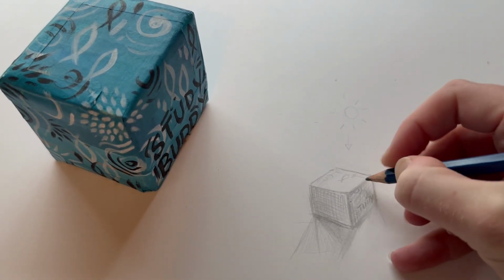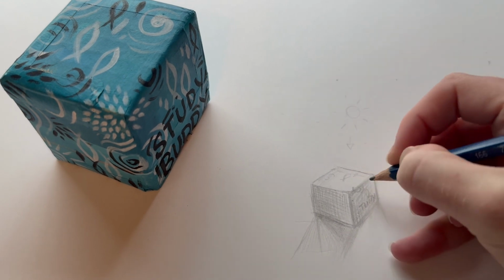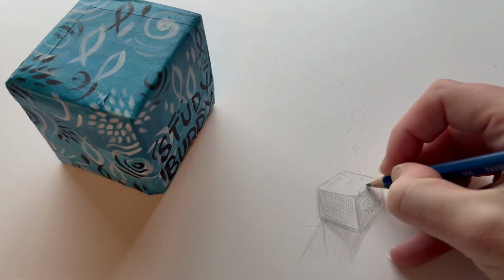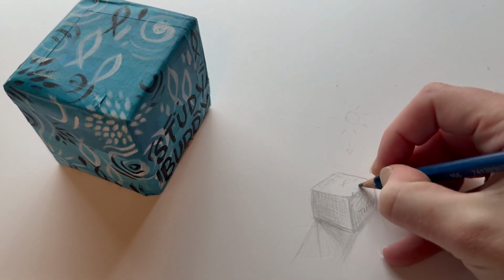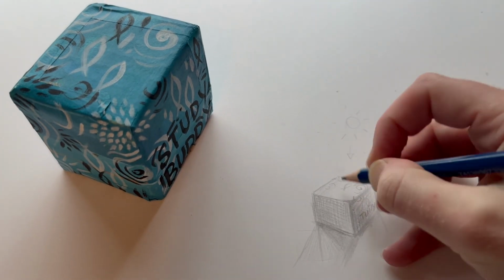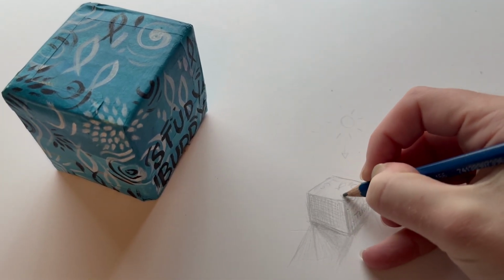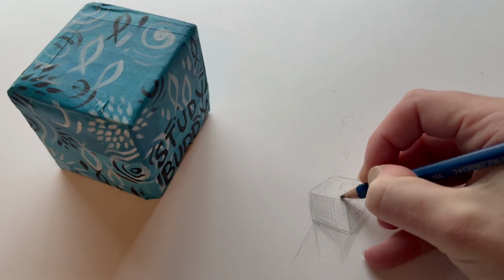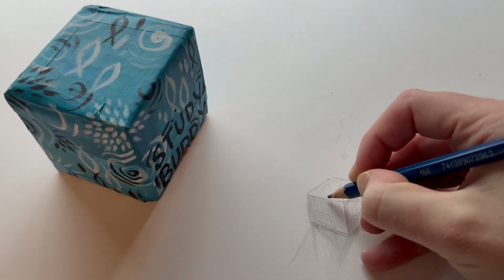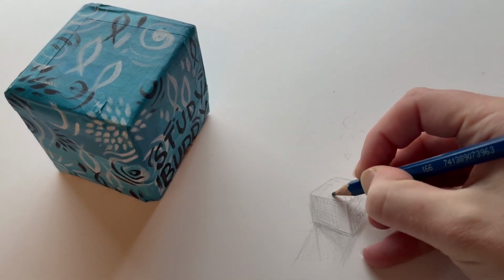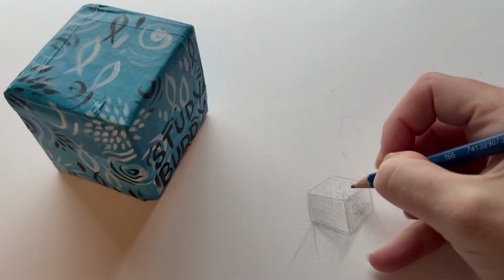It's tedious to be drawing small. Some artists prefer to draw smaller. Some artists work with very large scale drawings. So the larger the drawing, the more detail you are able to add.